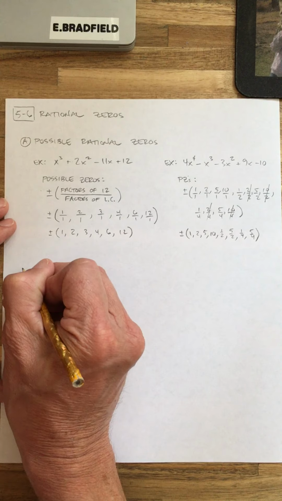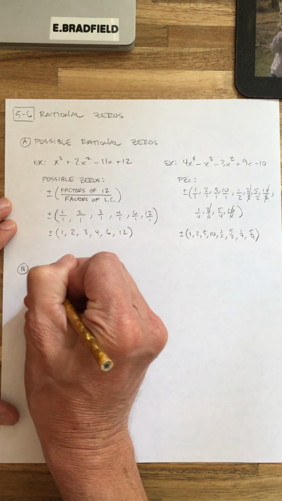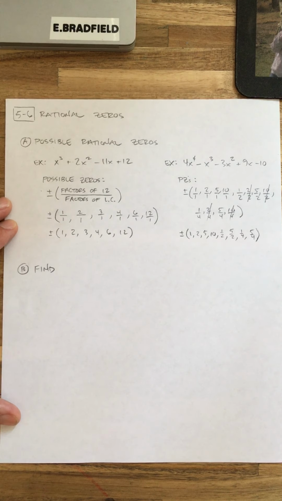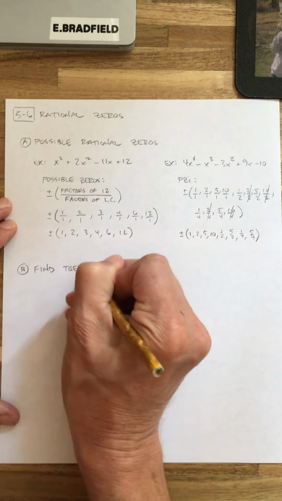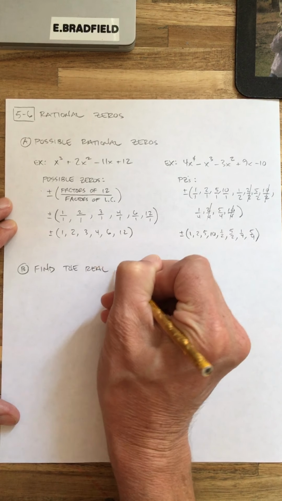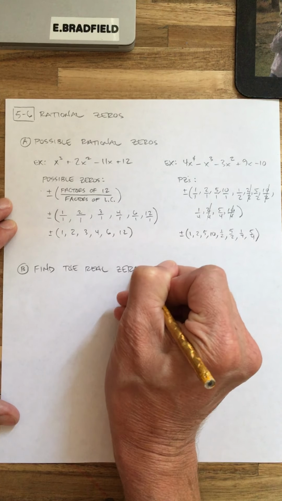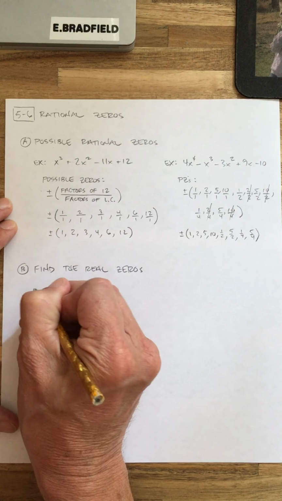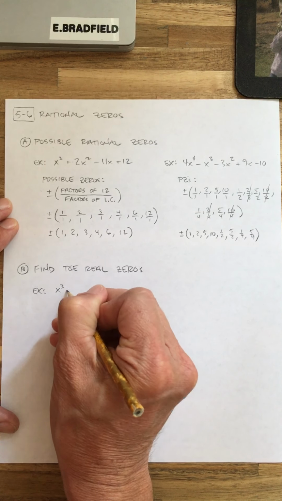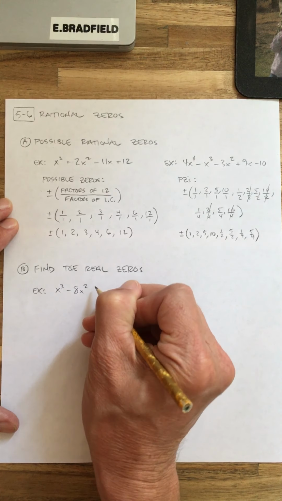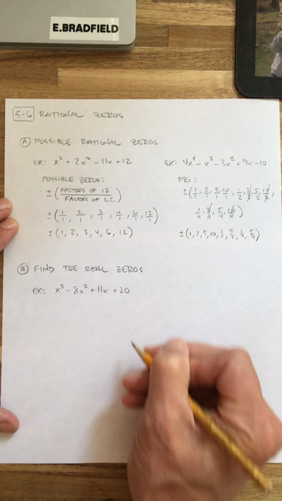Okay, here we go. Part B. All right, finding zeros. And I think your book is going to ask you to find the real zeros. So find the real zeros. That means we don't need to worry about the imaginary solutions, okay? Find the real zeros. And here's my first example. I have x cubed minus 8x squared plus 11x plus 20.